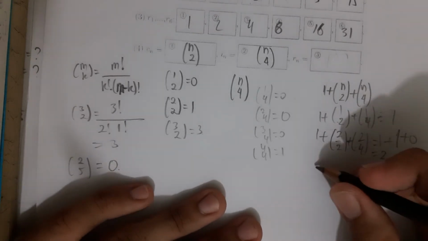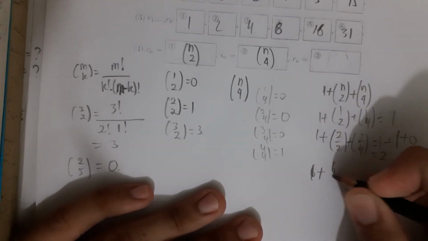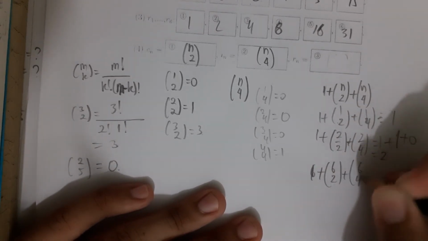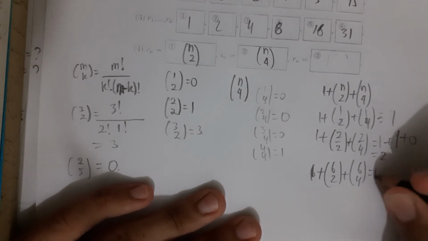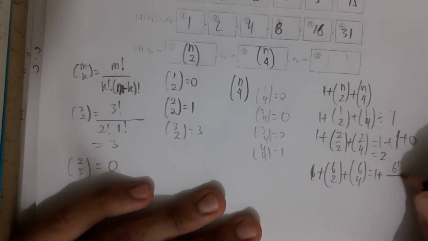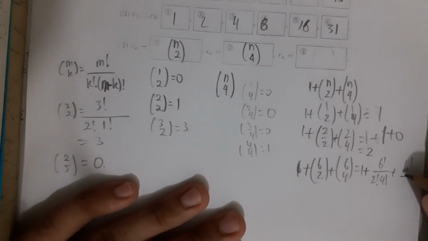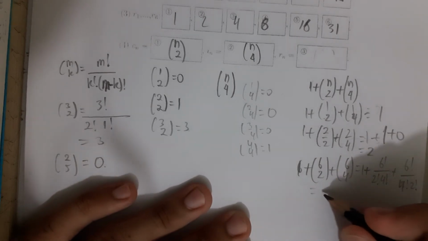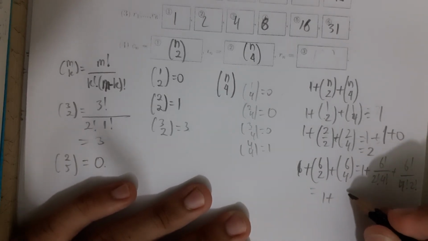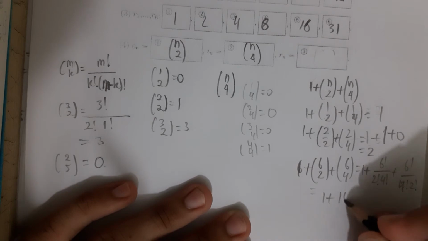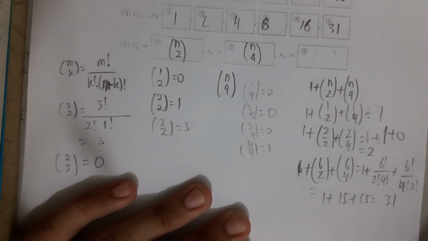And let's say we want to find it for the sixth point. So 6 choose 1 plus 6 choose 2 plus 6 choose 4. This is equal to 1 plus 6 factorial over 2 factorial times 4 factorial, plus 6 factorial over 2 factorial times 4 factorial. So this is 1 plus 15 plus 15. This is 31.